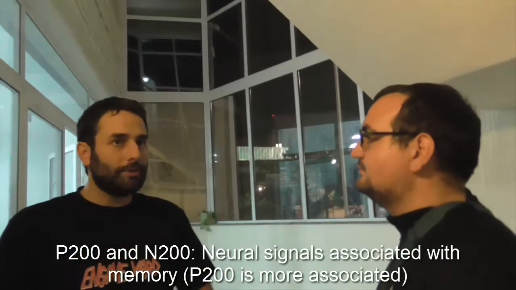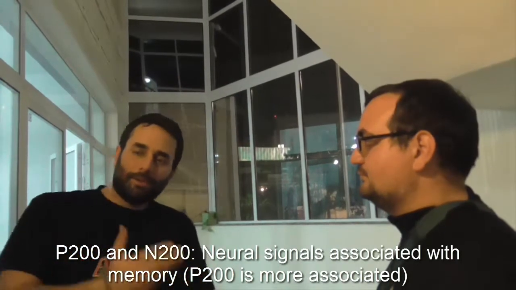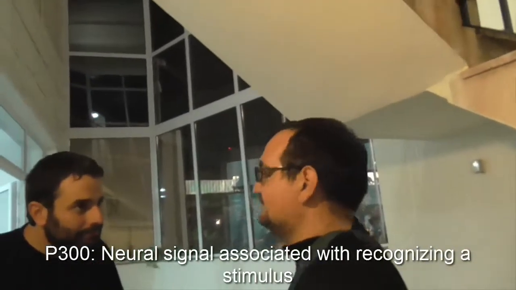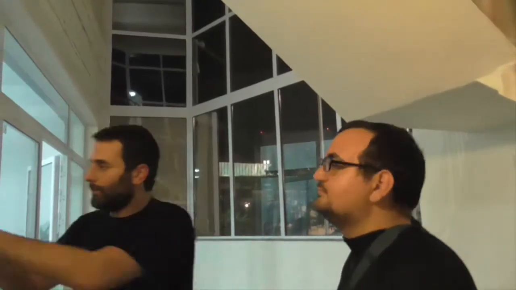We have the N200, which is usually associated with memory. By the way, these are not definite. We know that it's associated with memory, but it doesn't mean it's 100% sure that this is what it does. We have the P300, which is knowledge. Basically, you see a picture of a cat, you process the picture, you find in your memory a picture of the cat. This is the 200, and at 300, you realize, yes, this is a cat.